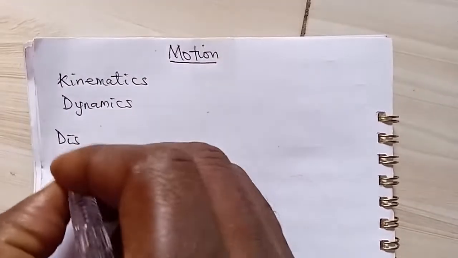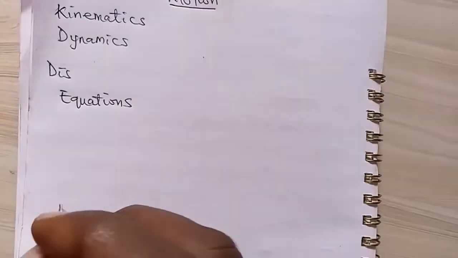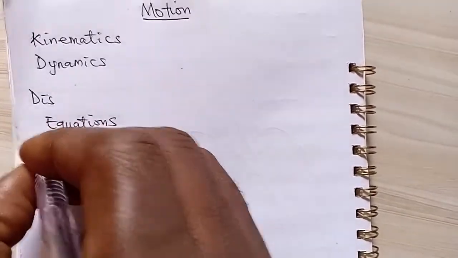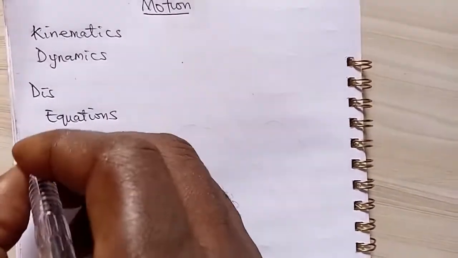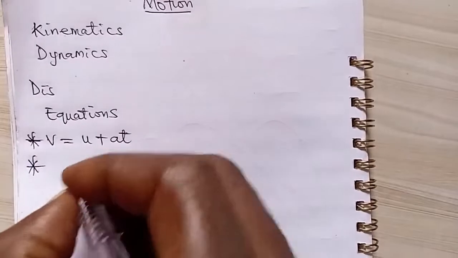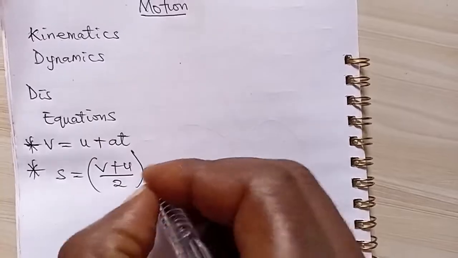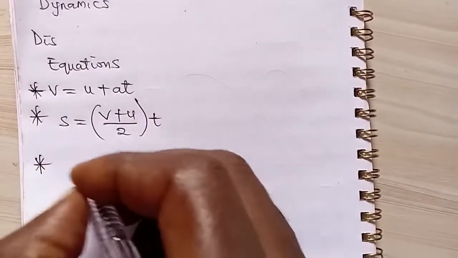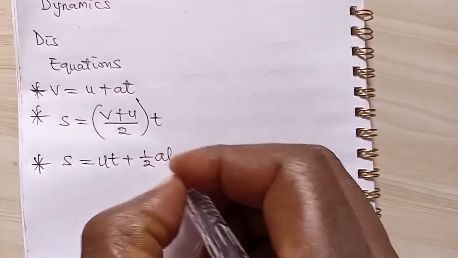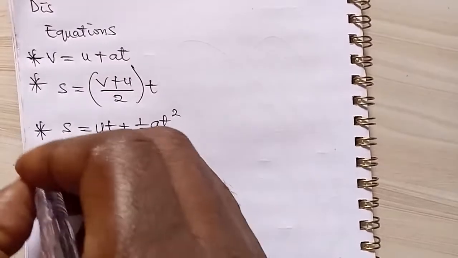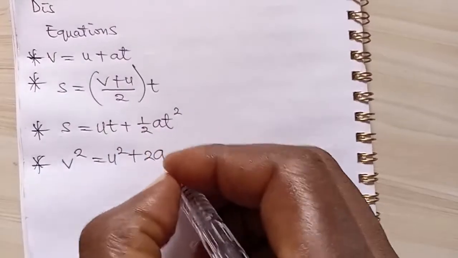So let's look at the equations of motion. There are basically four equations of motion. The first one, we have that V is equal to U plus AT. We call it the first equation. The second one, we have that S is equal to V plus U over 2 multiplied by T. That's the second one. Then the third one, we have that S is equal to UT plus half AT squared. Then we have the last one that says V squared is equal to U squared plus 2AS.